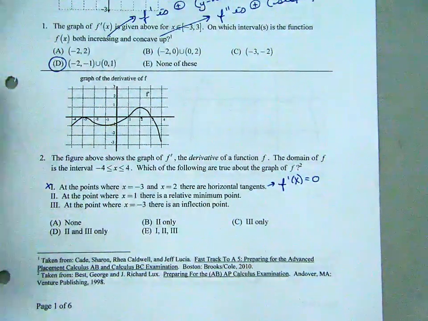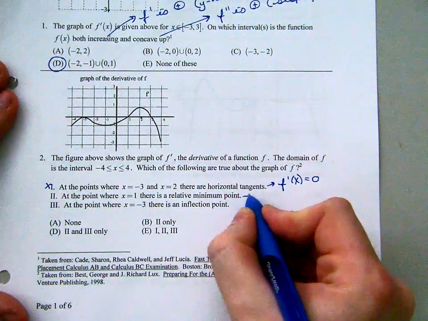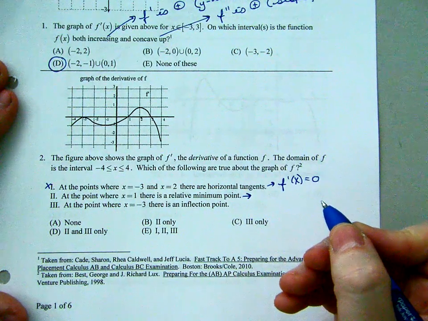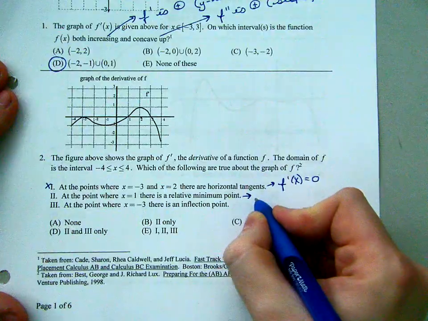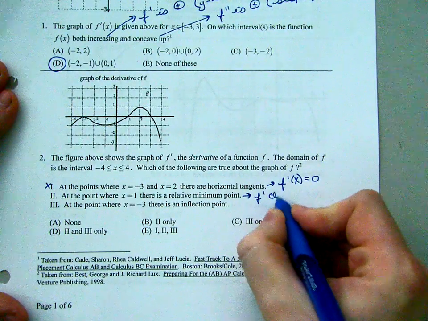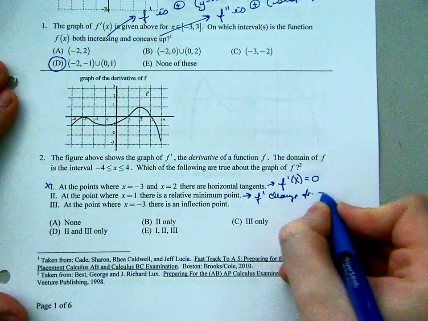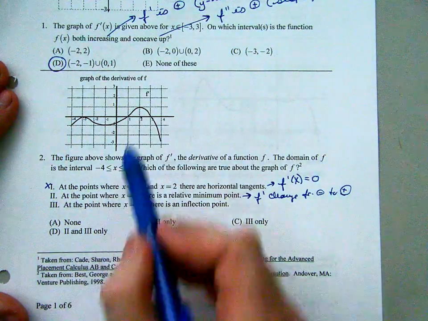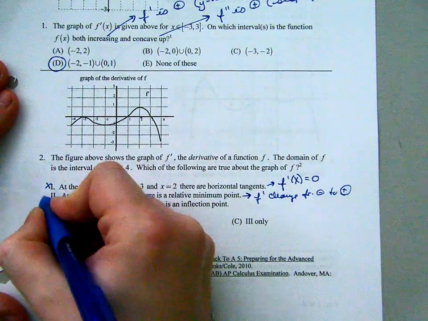Number 2, is there a relative minimum at x equals 1? Well, what's the definition of a relative min? Kevin, what's the definition of a relative min? F prime changes from negative to positive. I have f prime, I'm looking for y values. Yep, my y values are changing from negative to positive at x equals 1.